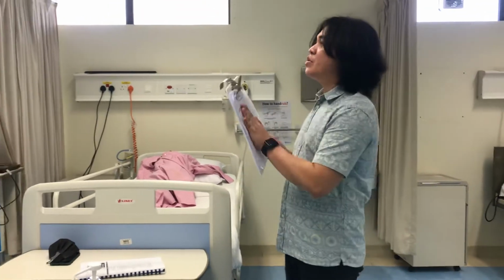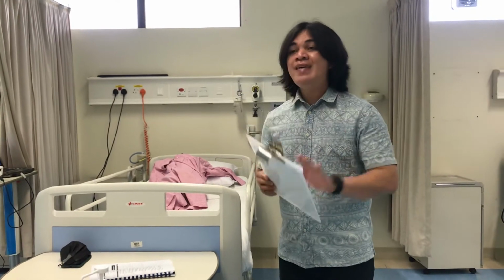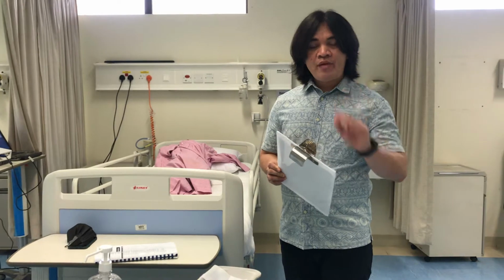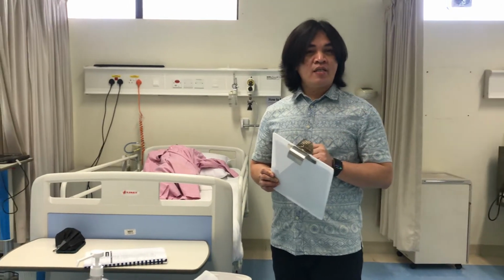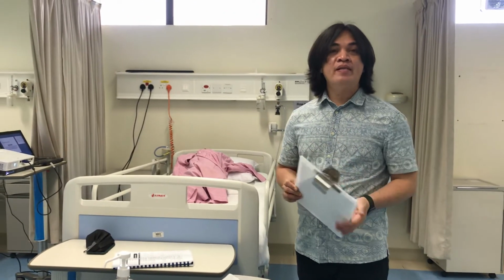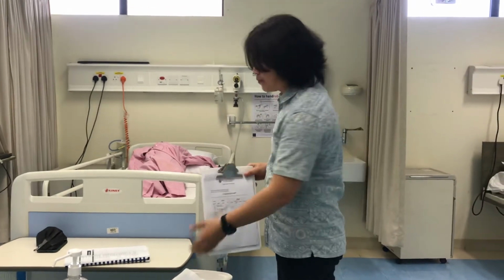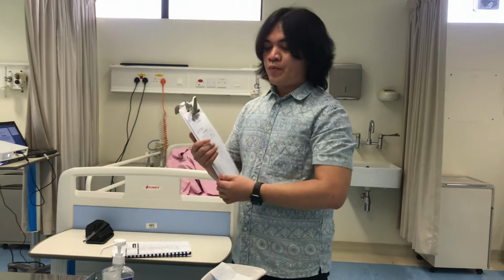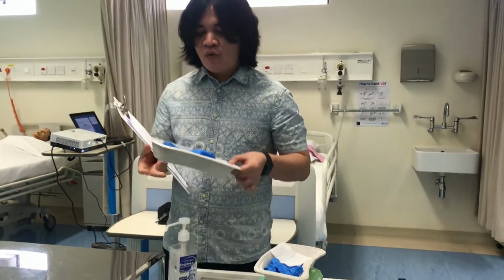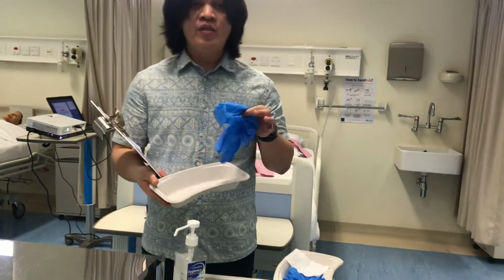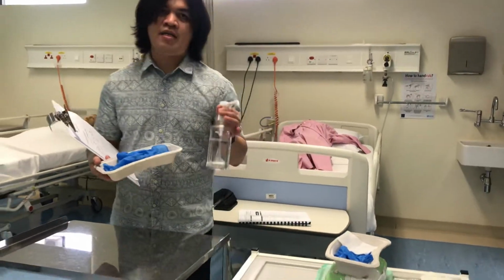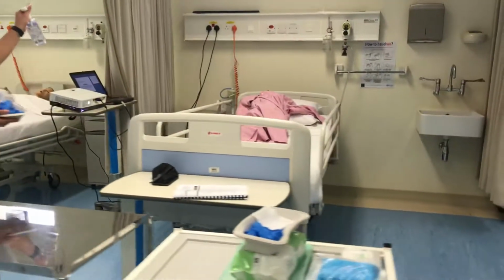After you check the doctor's order and the nurse's documentation, and you are sure that there's an order for the dressing and the previous nurse did not do the dressing itself, that's the time you can go to the patient and start the procedure. Okay, when you start the procedure, make sure to bring clean gloves initially, and of course our hand hygiene.